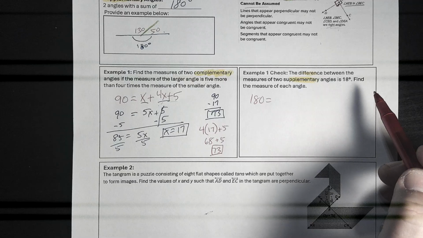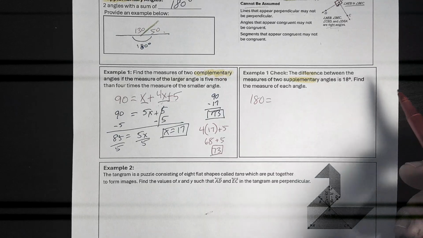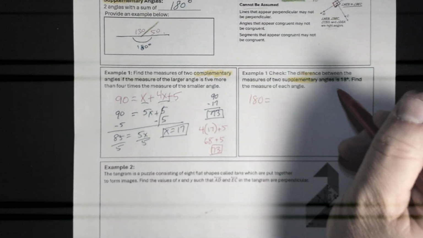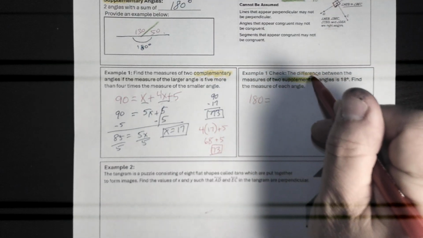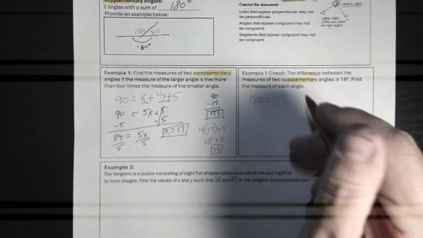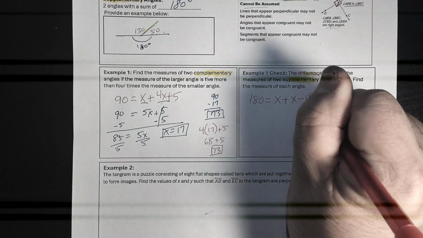So you can write this a couple of ways. You'll end up with the same answer, but for this, you can say that in this case the bigger angle, because we're looking for the difference here. Remember, the difference means we have to subtract. So in this case we would say x being the larger angle plus x minus 18.